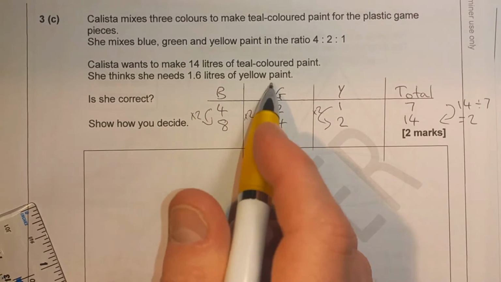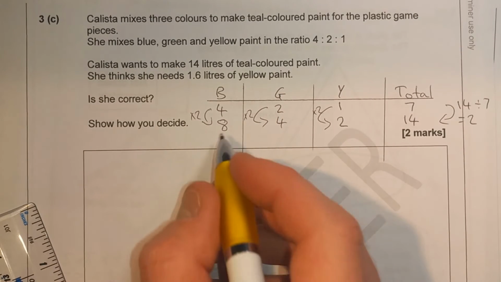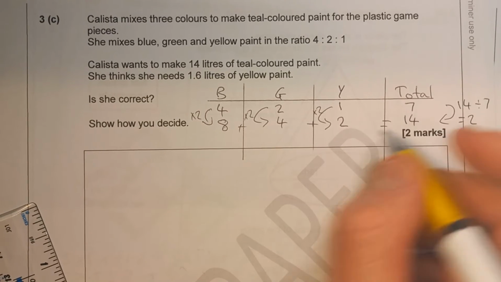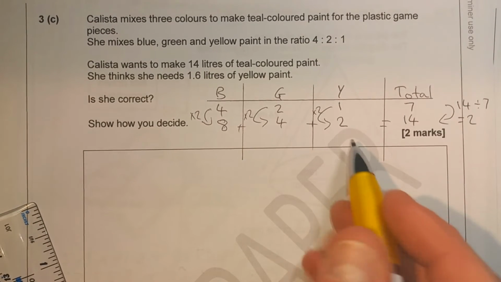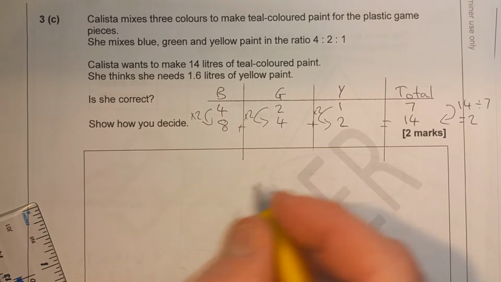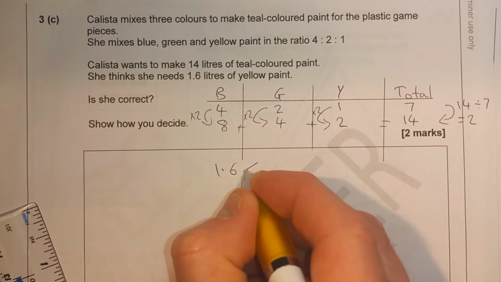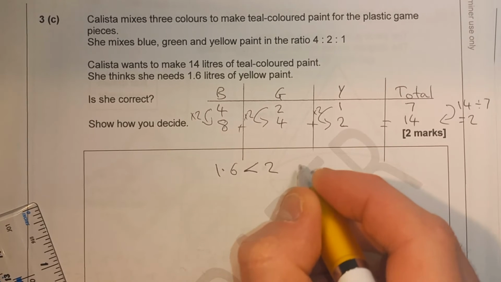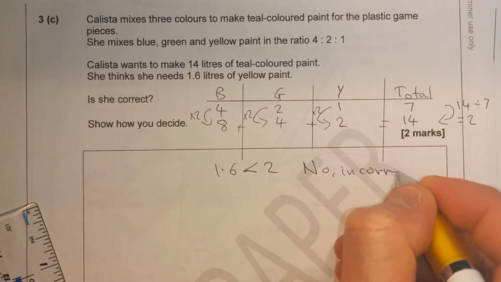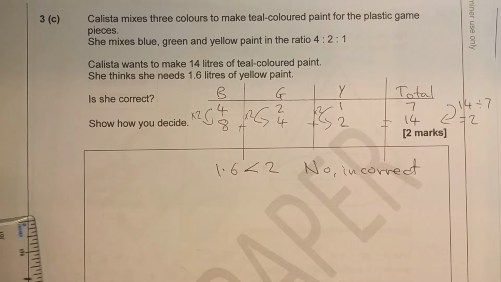We only needed to do the yellow one, but it's good to do this for completeness, because then we can say, well, 8 plus 4 plus 2 equals 14. So I know I've done it correctly. She thinks she needs 1.6 litres of yellow paint. We've got 2. Well, 1.6 is less than 2. So is she correct? No. She's incorrect.